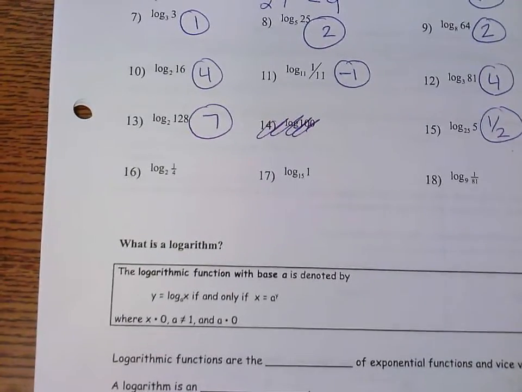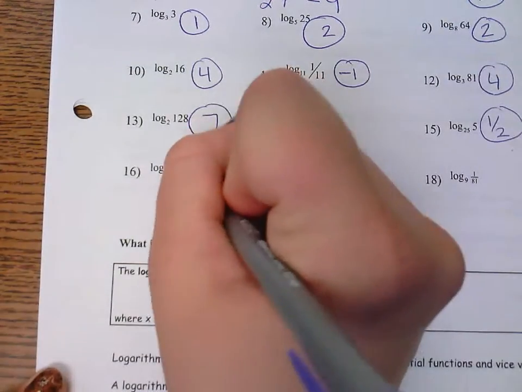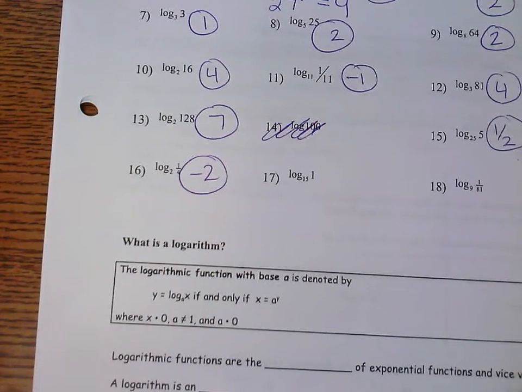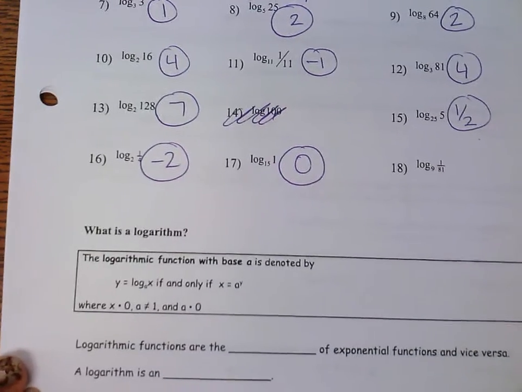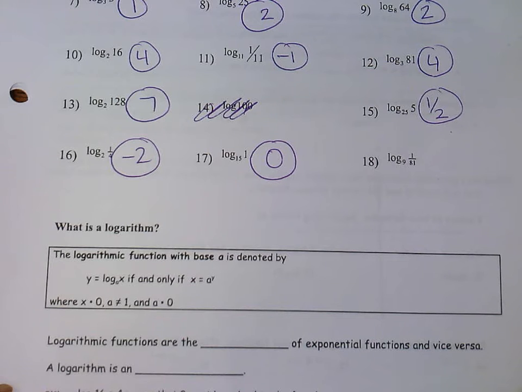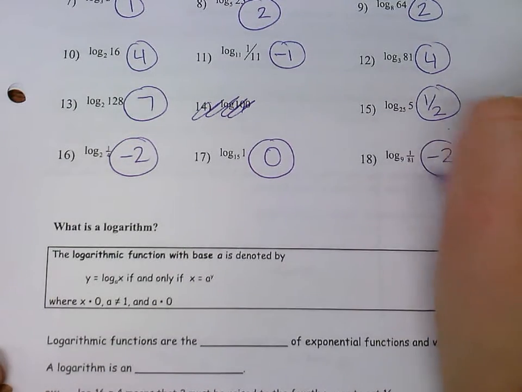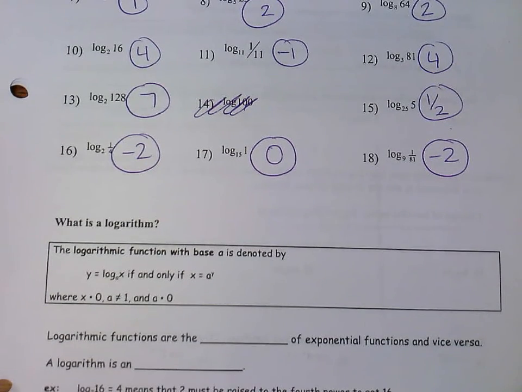16? So I'm starting at the number of 2, and I have to get 1 over 4. So I would have to square 2 and flip it over. So it sounds like a value of -2. 2 to the -2nd power. And then anything to the 0 power is 1, right? So log base 15 of 1 just has to be 0. And then 18, 9, I have to get to 1 over 81. So I'd have to square the 9 and flip it over. So -2. Are you with me kind of on that relationship?